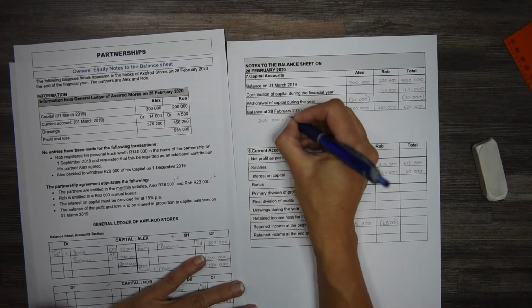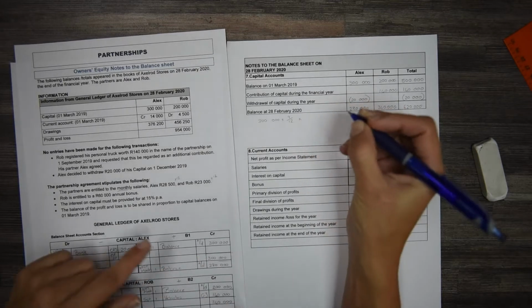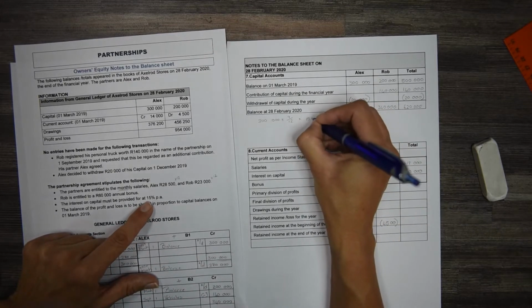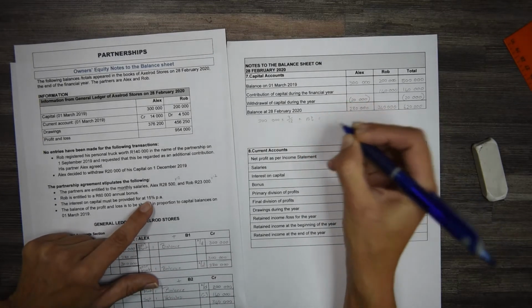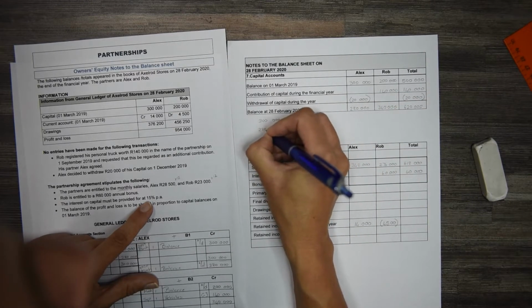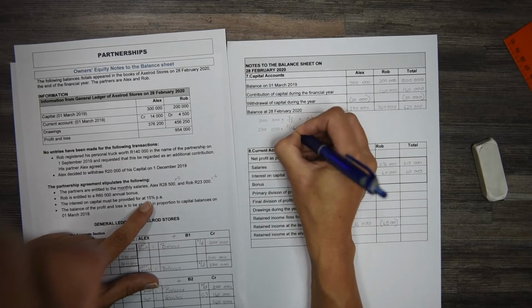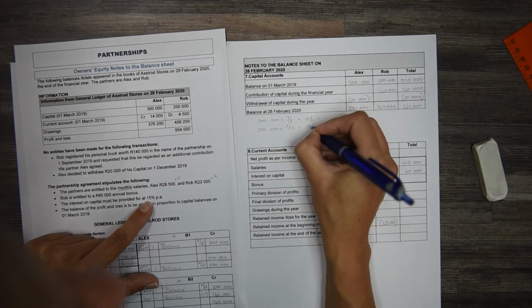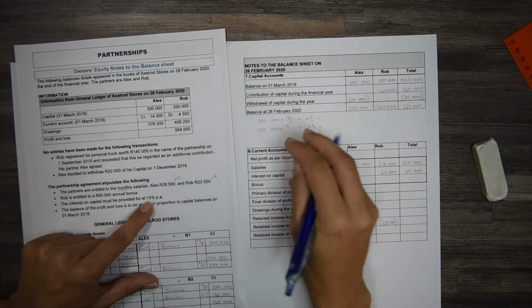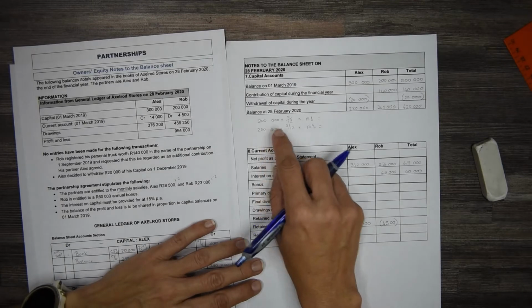For 9 months, he had a capital of 300,000 and the interest rate is 15%. And then he reduced it to 280,000. So for the remaining 3 months, Alex then only had 280,000. So let's do the calculations for this.